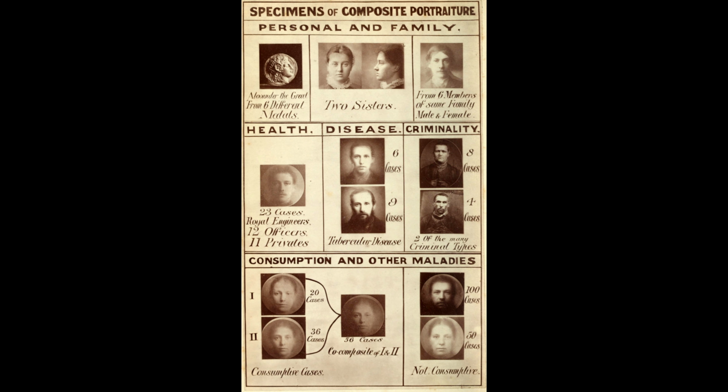The plate before us is titled Specimens of Composite Portraiture, created by Francis Galton around 1883. It is not a painting. It is not a drawing. It is, in the most literal sense, a scientific experiment printed on photographic paper. The board is divided into three broad sections.